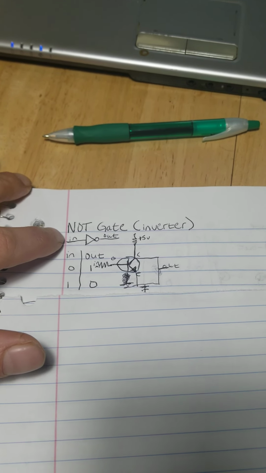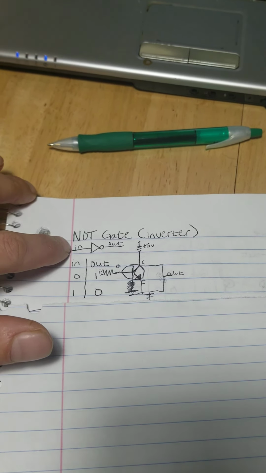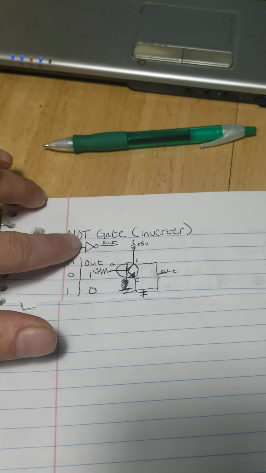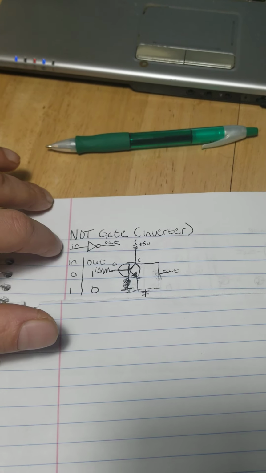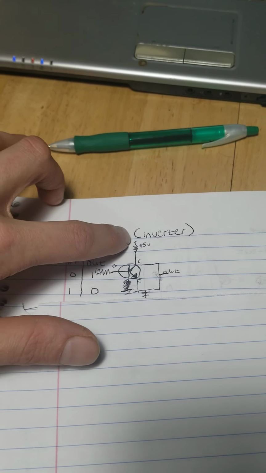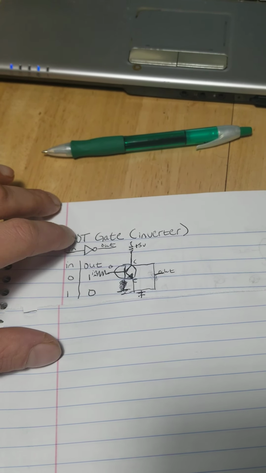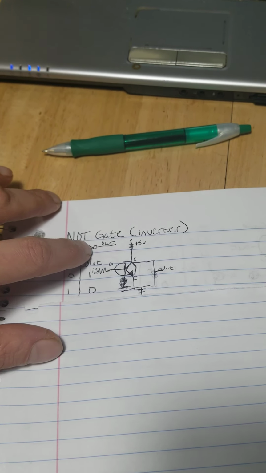And actually, this is a schematic for a diode. That's what this triangle part is here. And it just indicates that the current is flowing, well, from left to right in this case. The circle part is the NOT gate itself, or the inverter.